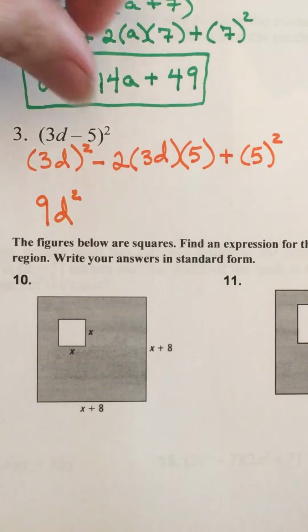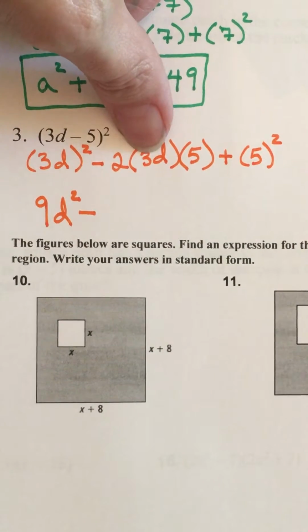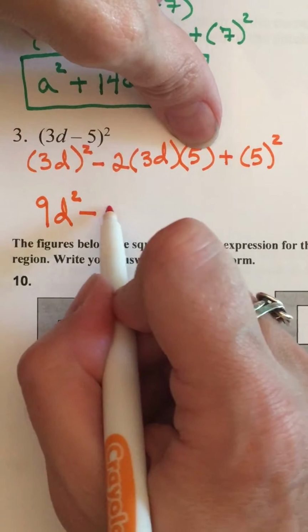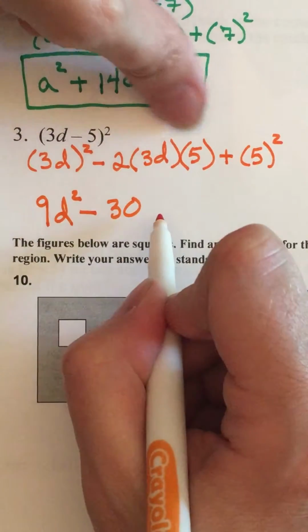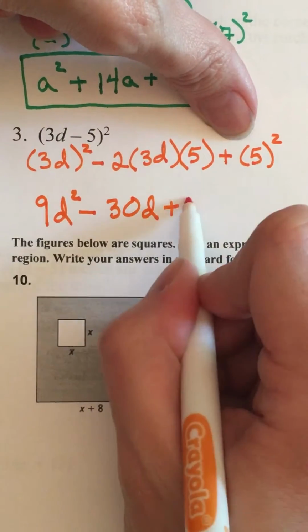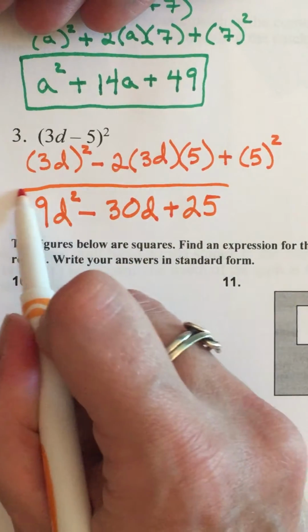That's super important. Minus 2 times 3, 6. 6 times 5, 30. d plus 25. And that is your final answer.